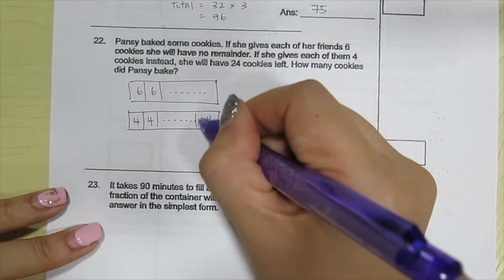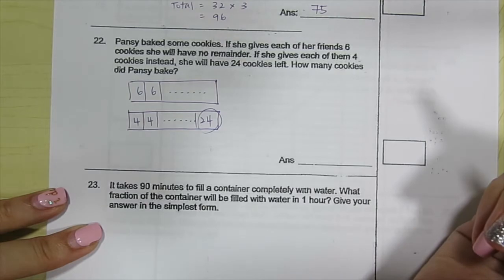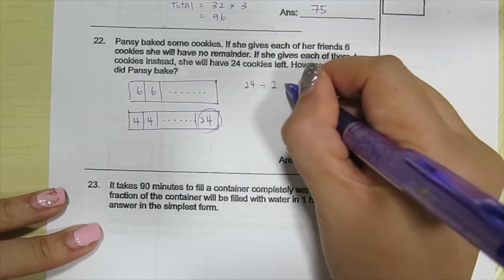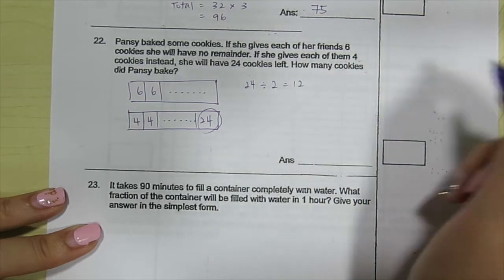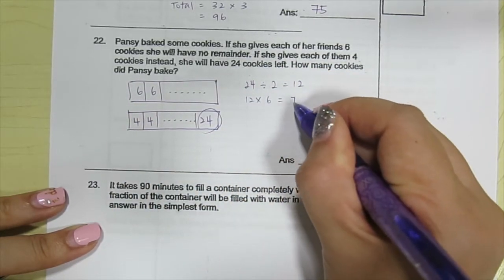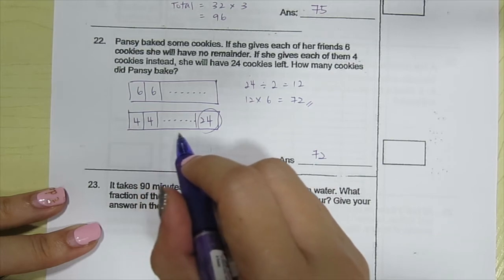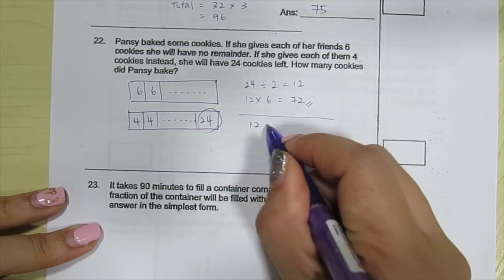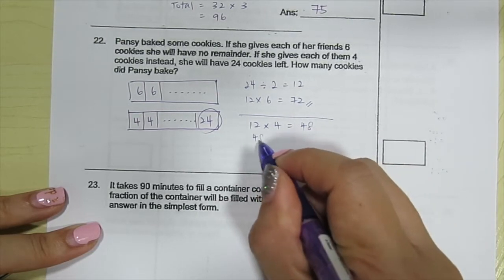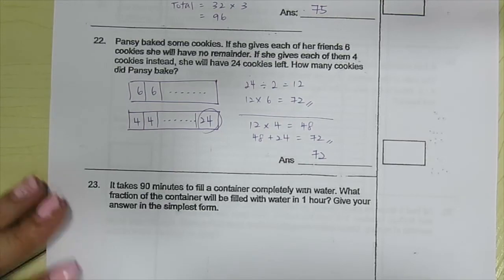She will have that remainder because she took 2 back from each friend. Okay, so 24 left, because she took 2 back from each friend. This tells us that she has 12 friends. So using the first scenario, if she has 12 friends, each she gave 6, the answer is 72. Let me do a check. Using the second scenario, if she has 12 friends and she gives each of them 4, she will have given out 48, and including the 24 cookies left, that will be 72. Okay, so that's the answer.